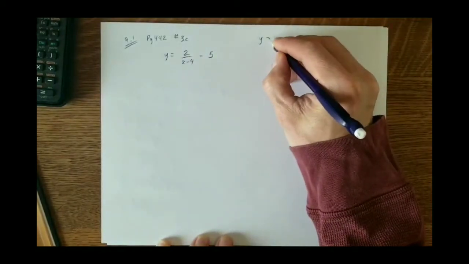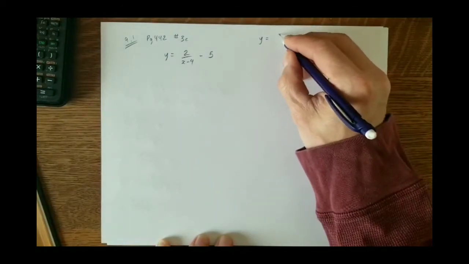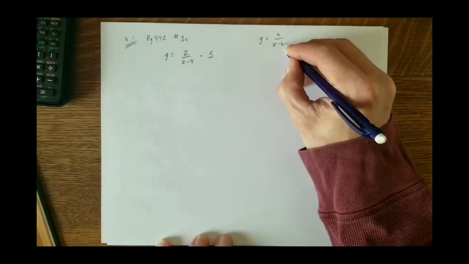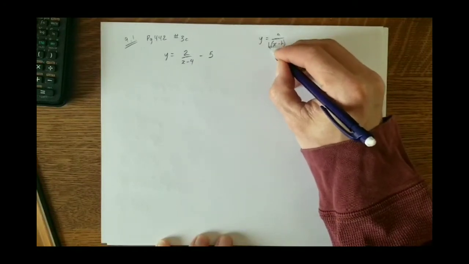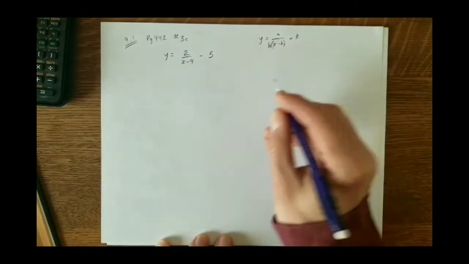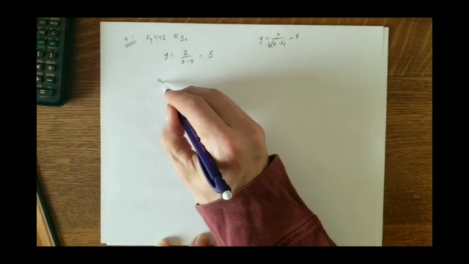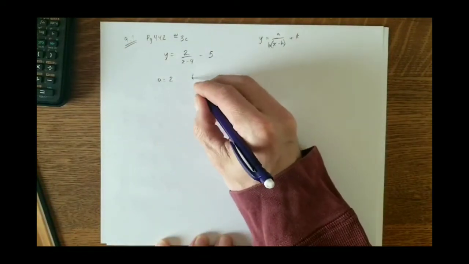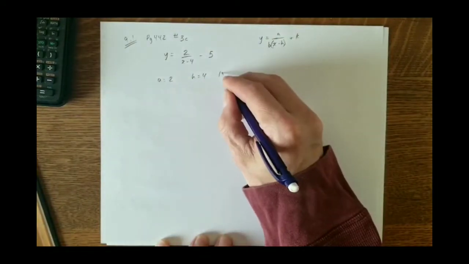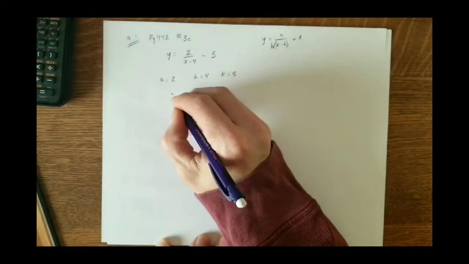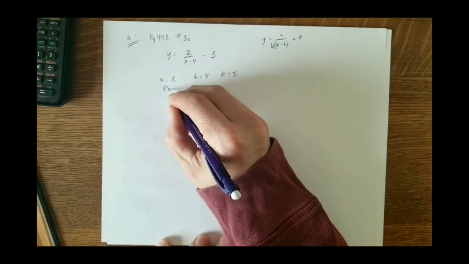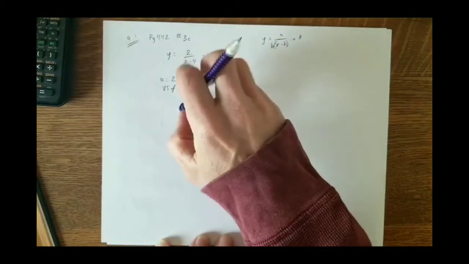If I'm looking at the equation y equals a over x minus h, you could have a b in front here, and then you'd say plus k. I have an a of 2, I have an h of 4, and I have a k of 5. That means I'm going to do a vertical stretch of a factor of 2.